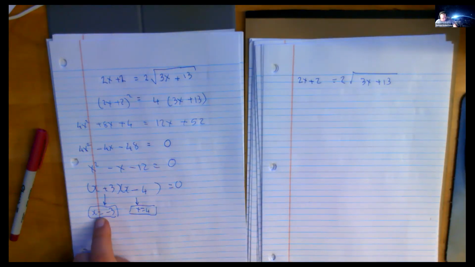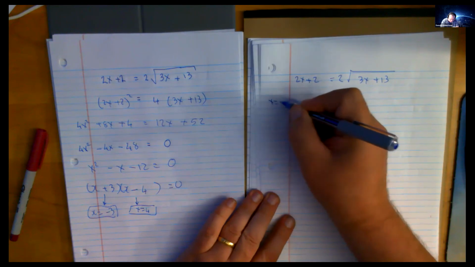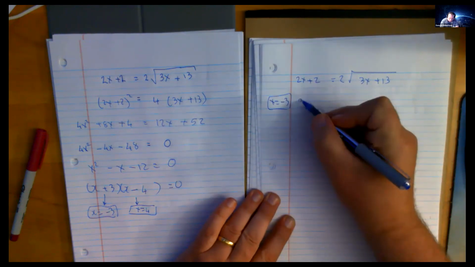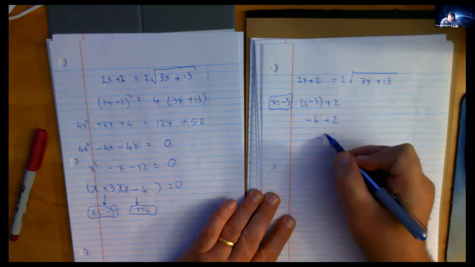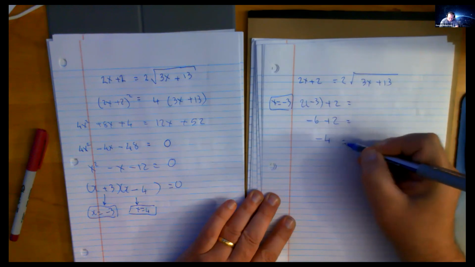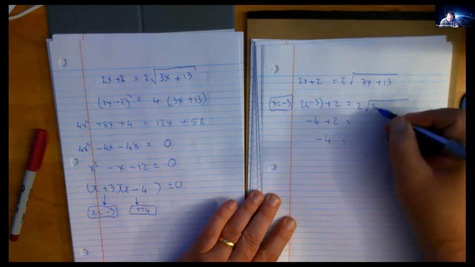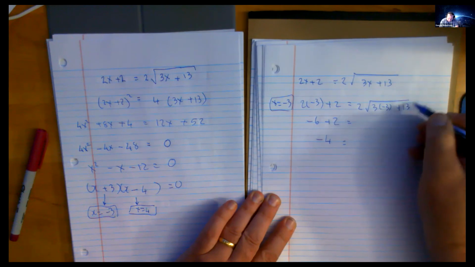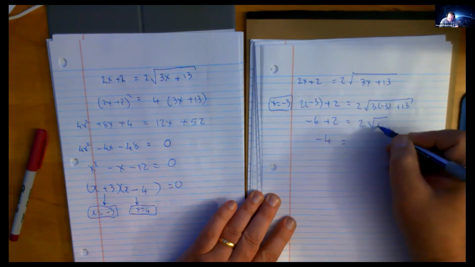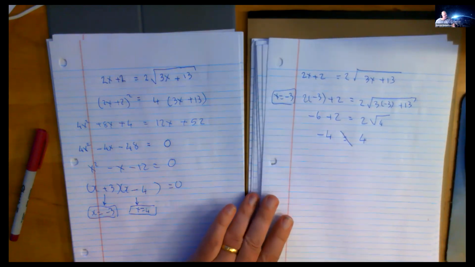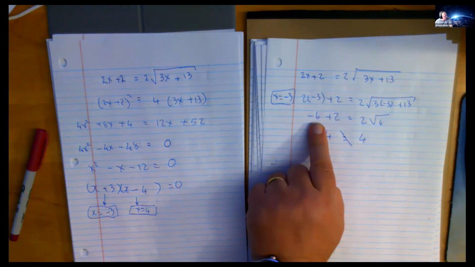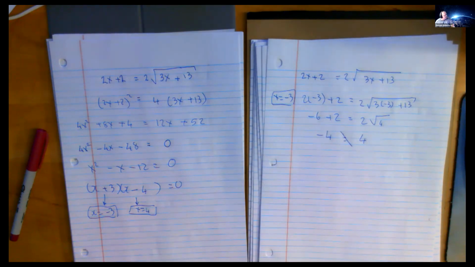So my next phase would be, shouldn't I be plugging negative 3 in here and seeing whether the answers work? So let's check it out. This is me doing the check on x equals negative 3. Two lots of negative 3 add 2. Negative 6 add 2 gets me negative 4. That doesn't look too promising. 3 lots of negative 3 add 13. What's that? Negative 9. So 2 lots of square root of 4. 2 times 2 is 4. Didn't make it, did it? One side says it should be -4, the other side comes out as +4, right?